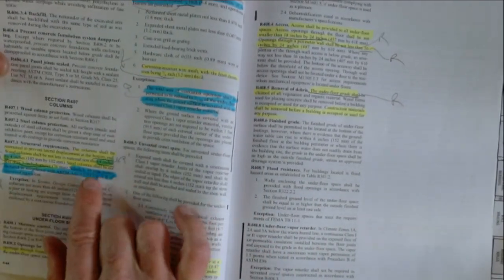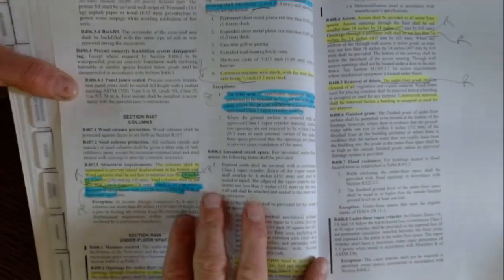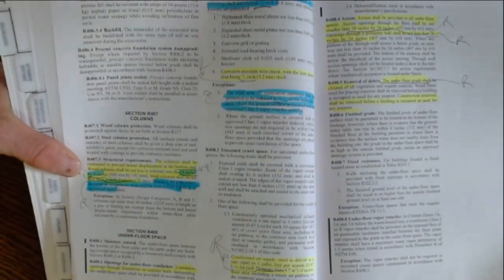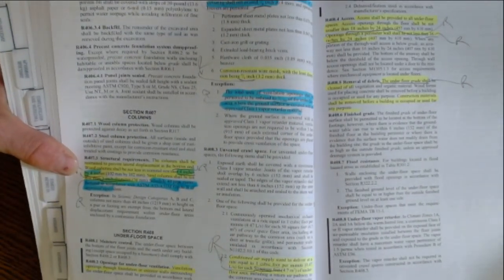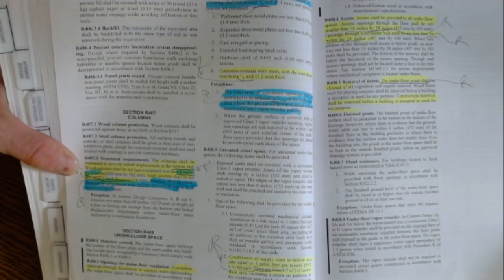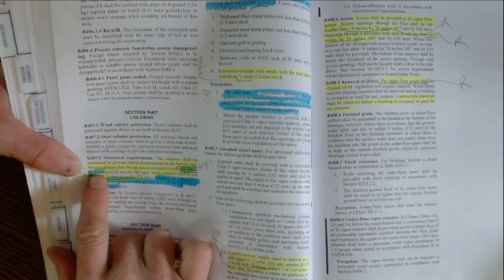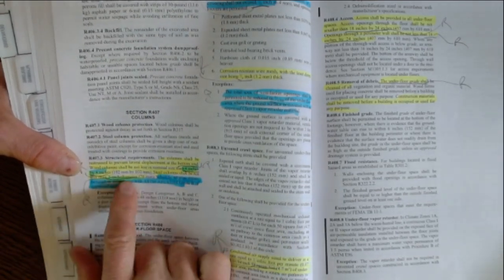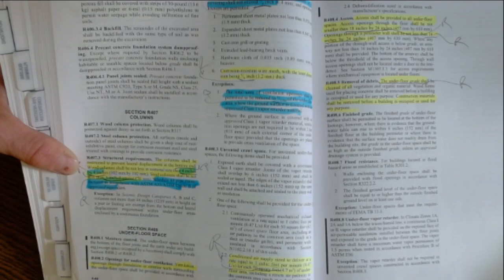Okay, you'll get asked this one. For instance, I was asked, what is the minimum dimension for a wood post? It doesn't tell you anything more than that. It doesn't say if it's a foundation post or whatever. It's 4x4. And then 3x3 is the steel, 3-inch round diameter.